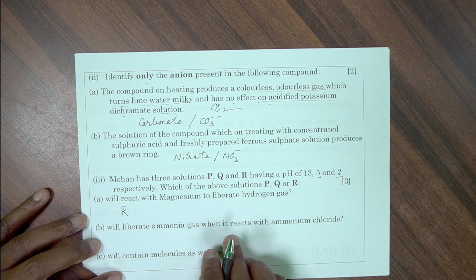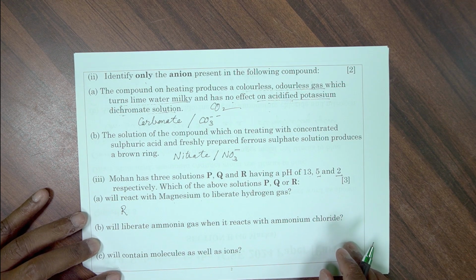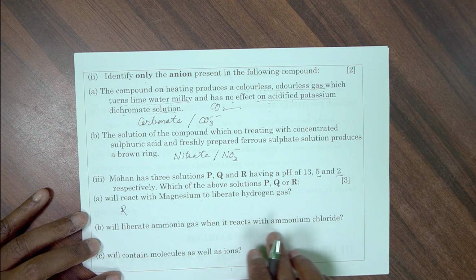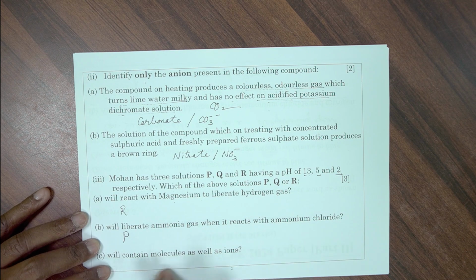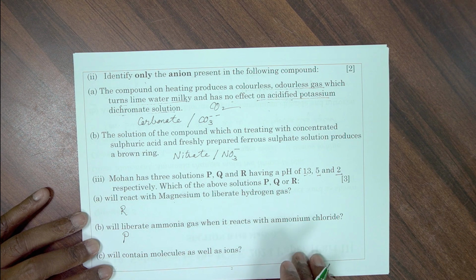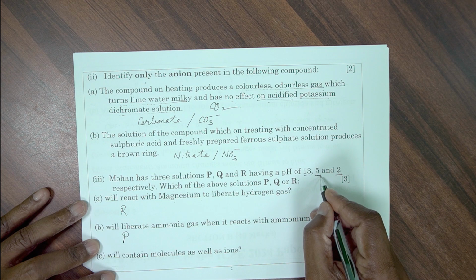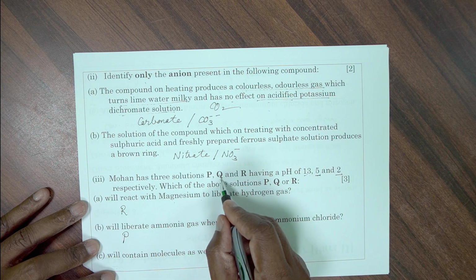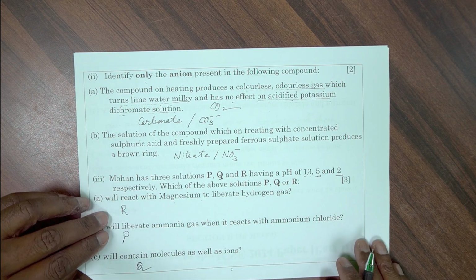Now we liberate ammonia gas when it reacts with ammonium chloride. Ammonium salts react with alkalis to give ammonia gas. So we know that. So ammonium chloride, alkalis have pH above 7. So the answer is pH 13, that is P. So the answer here is P. Will contain molecules as well as ions. A weak acid or a weak alkali will have undissociated molecules as well as dissociated ions. So the answer here is the one with pH 5, which is a weak acid. So the option Q. So here you have the answer Q. So R, P, Q. These are the answers, right?